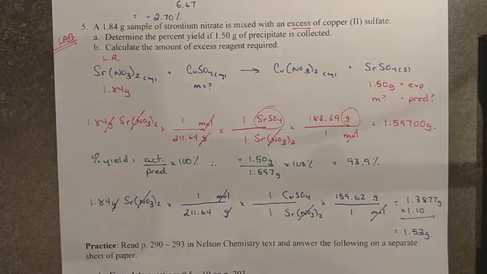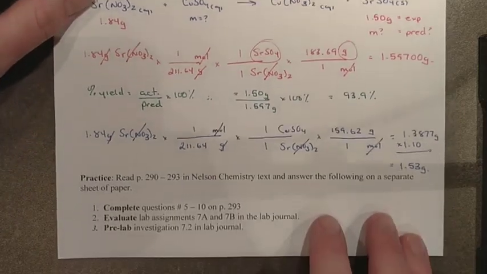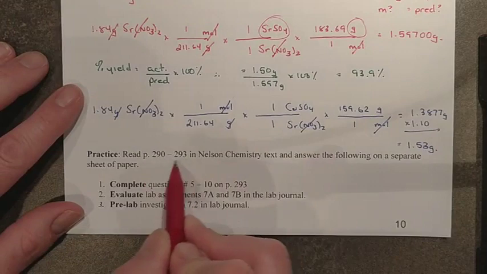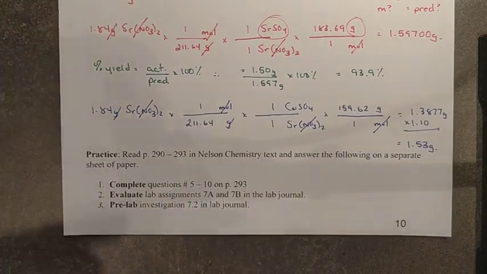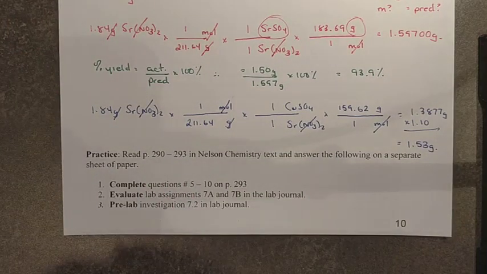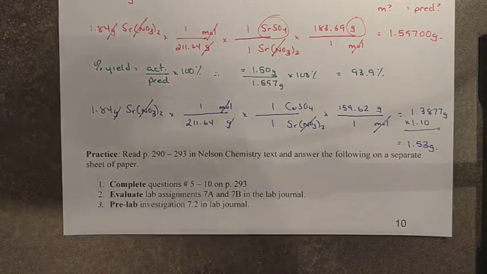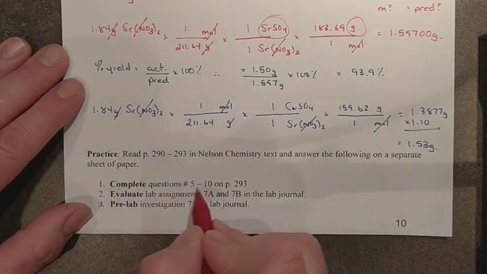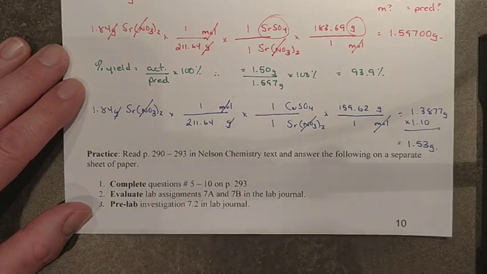There you go, guys. That is a bunch of examples on gravimetric stoichiometry, trying to rush them through here in a bunch of little videos. What I want you guys to do is read through 290 to 293. You can take your time with those examples as well that are in the textbook. Those blue little example sections are actually pretty good. And complete questions 5 to 10 on page 293.